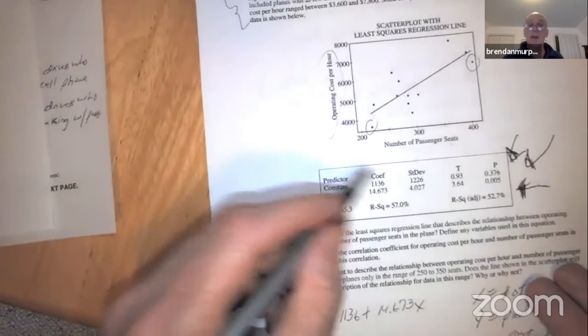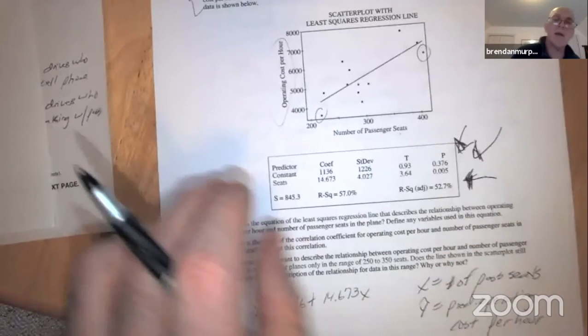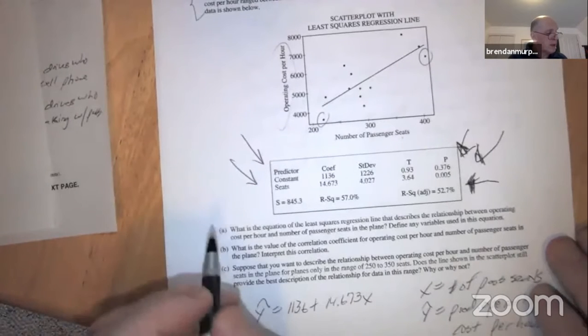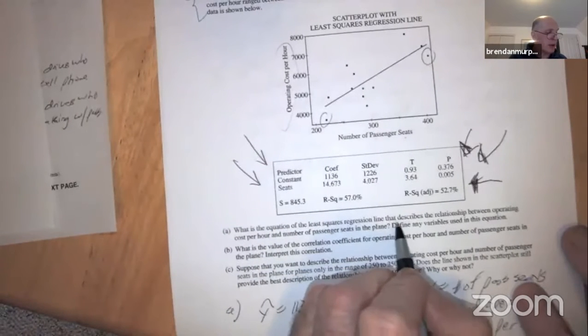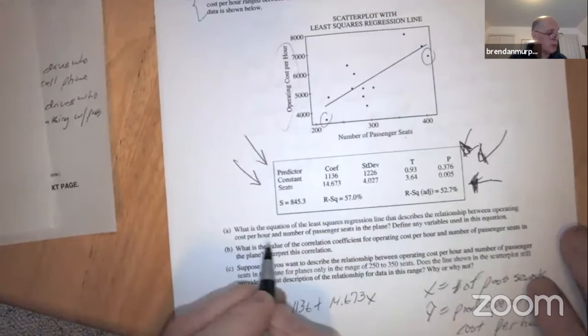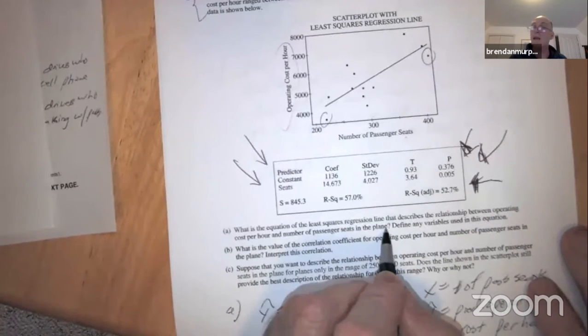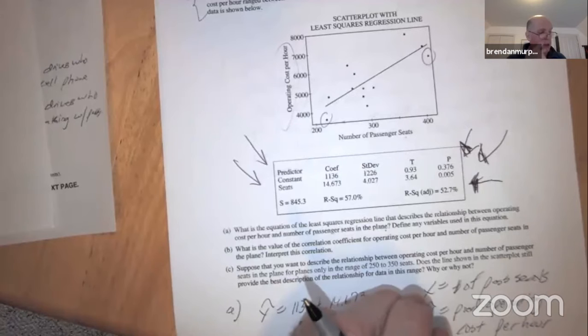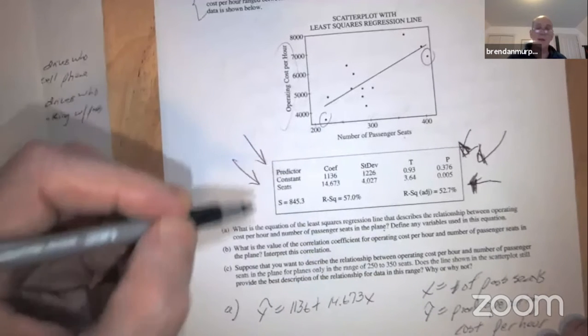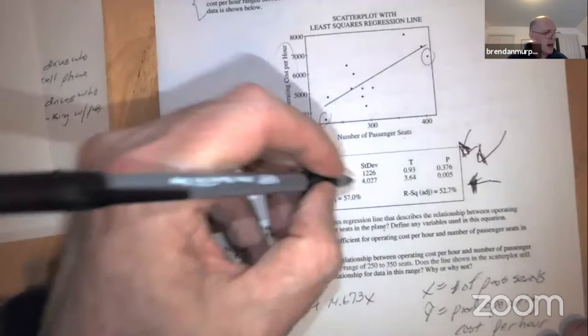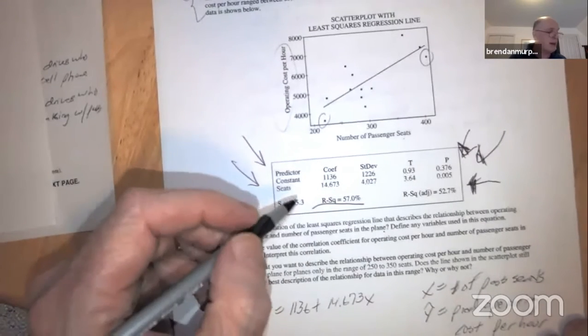Here's my generic computer output. We say generic because we don't want it to be any one specific manufacturer. So if you used a certain software package in your class this year, hopefully these look pretty similar. What is the equation of the least squares regression line that describes the relationship between operating cost per hour and number of passenger seats in the plane? Very typical question. If you have a generic computer output, many times we ask for the least squares regression line, R squared, all of those things. So know what's on this table and how to find it.